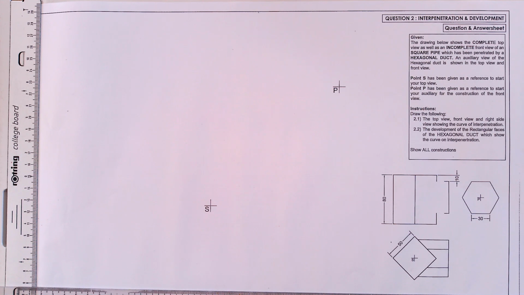Okay, and then what do we need to draw? The top view, front view, and right side view, showing the curve of interpenetration, or the line of interpenetration. There wouldn't be much of a curve because there's no cylinder here. The development of the rectangular faces of the hexagonal duct would show the curve of the interpen. Okay, so let's do that. Show all constructions as well.